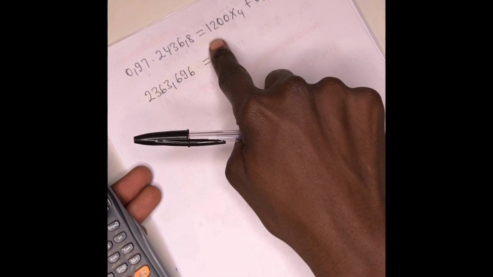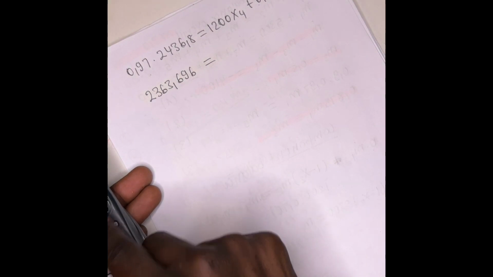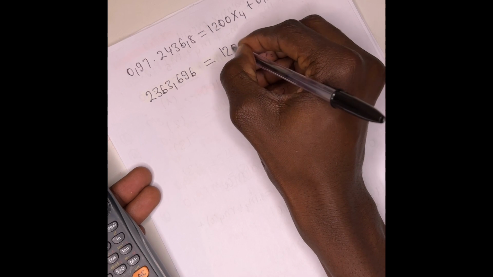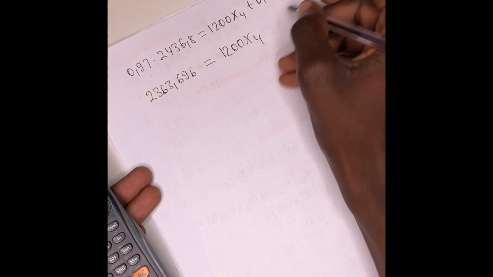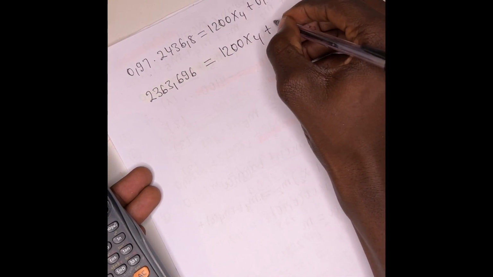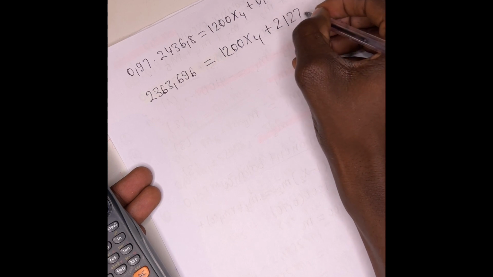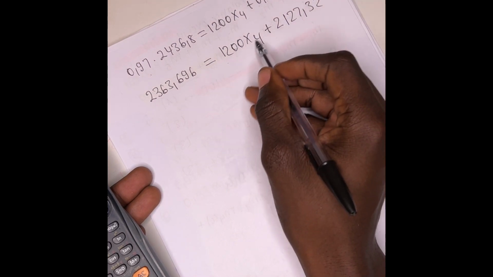What I'm going to do with this term is 0.4 times 5318.3. If you multiply this, you're going to find plus 2127.32. So we are solving for x.